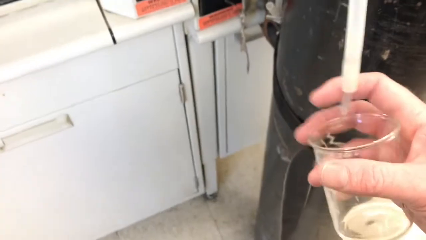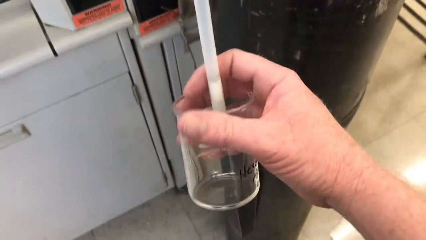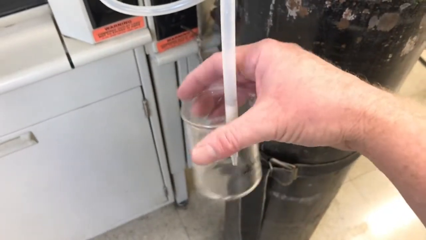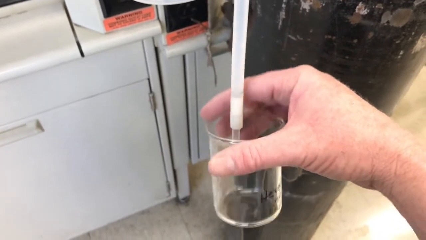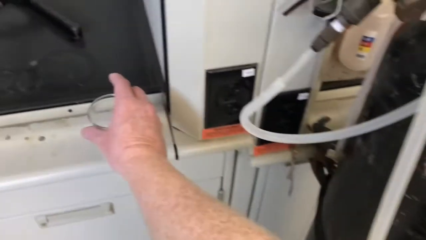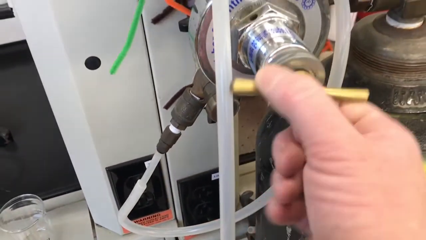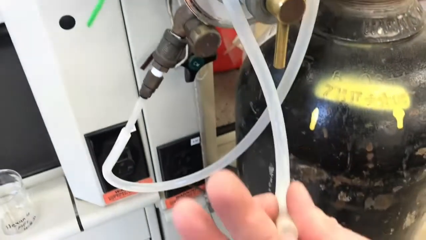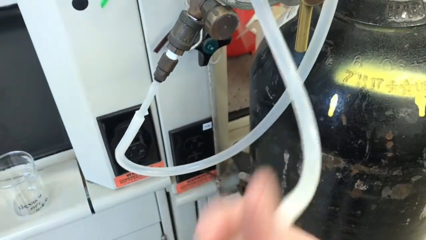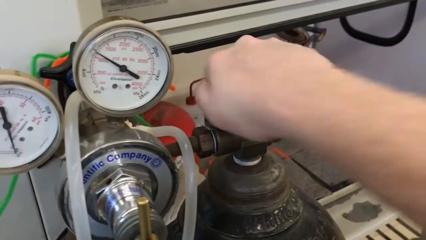And then I'll bring my beaker over, blow that for like 10 seconds, and that residual hexane will be gone. And now it's clean and ready to use for the next solvent. So I'll turn off the flow here first, so nothing's being let out anymore. And then I close the top, just in case this regulator leaks.